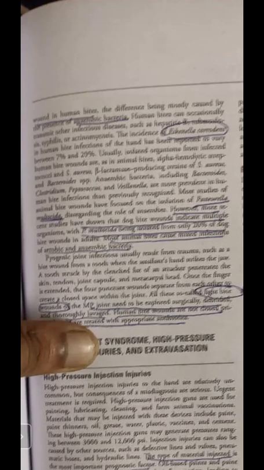It is isolated from only 26% of dog bite wounds. In dog bites there will usually be a polymicrobial infection. Multocida is seen only in 26%. So most animal bites cause mixed infection of aerobic and anaerobic bacteria.